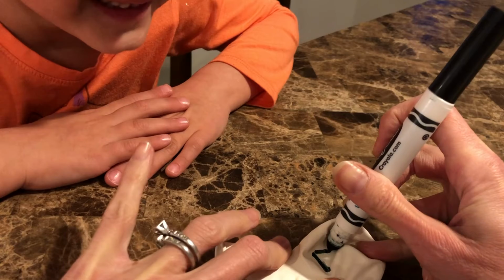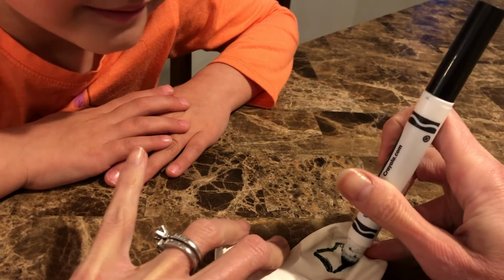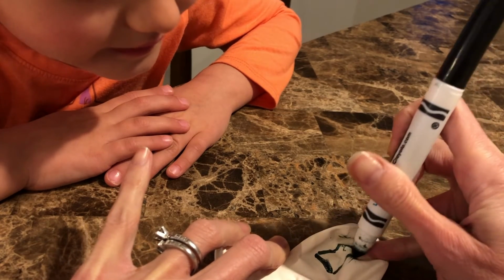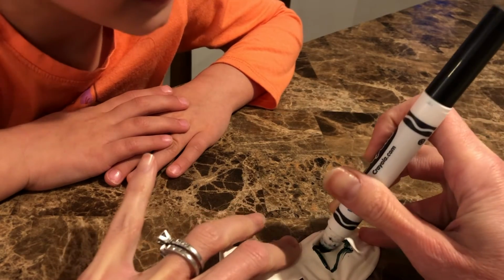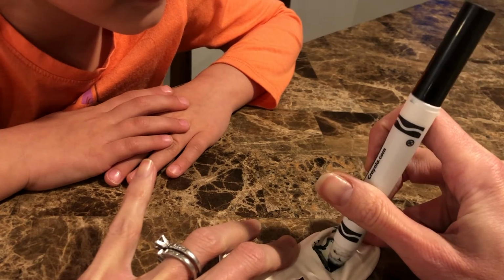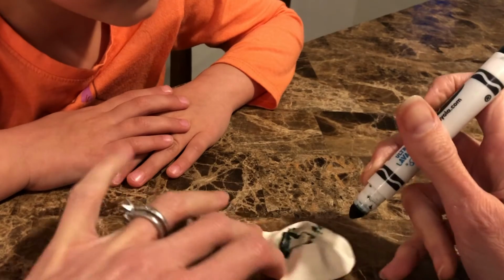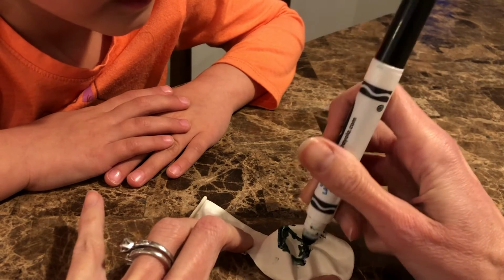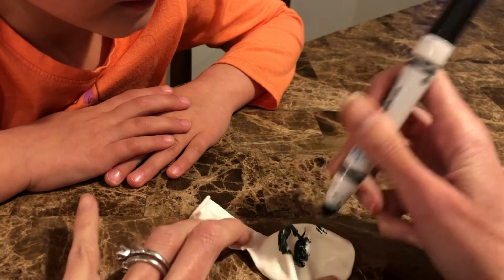It's a little tricky, making a square. Okay, and then I'm gonna make three sections. So this is section one. Section two is gonna stay white, and then section three is gonna be dark.